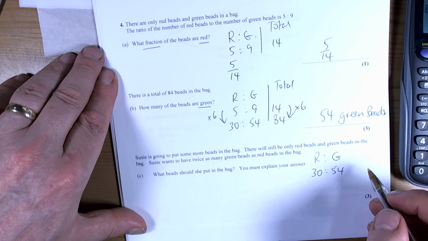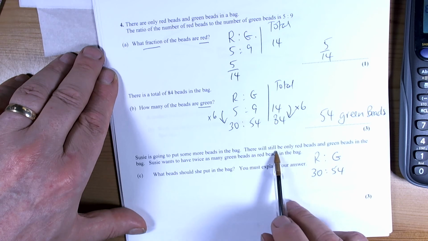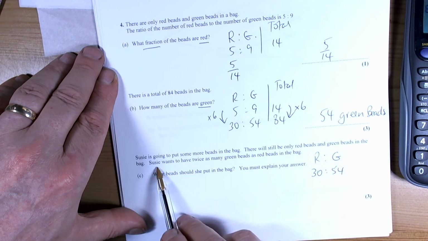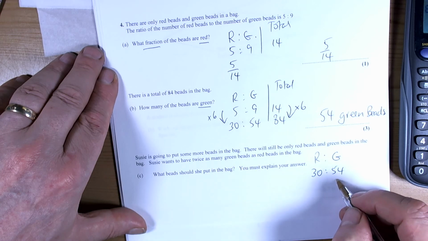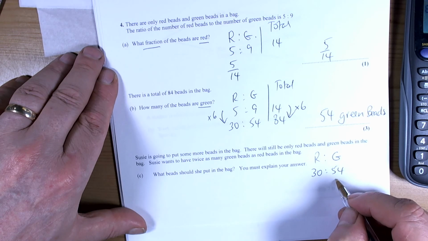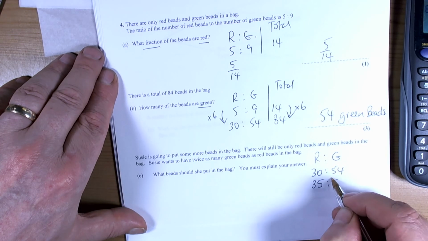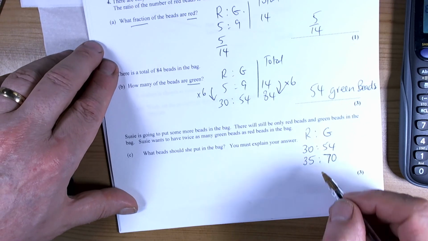Susie wants to have twice as many green beads. So 35 and 70. That makes sense, because then there'll be twice as many.